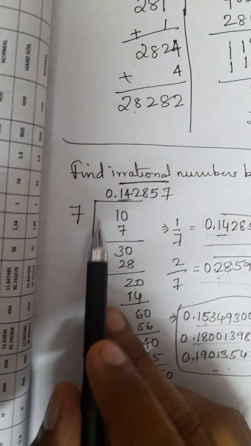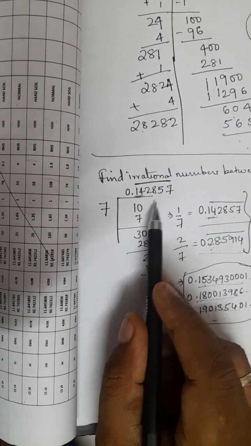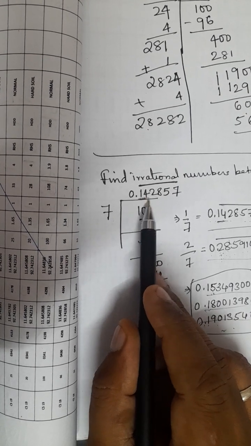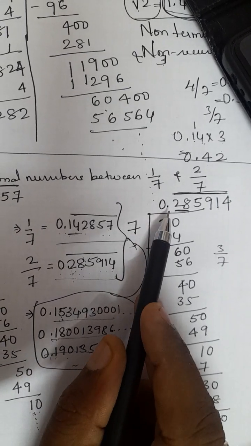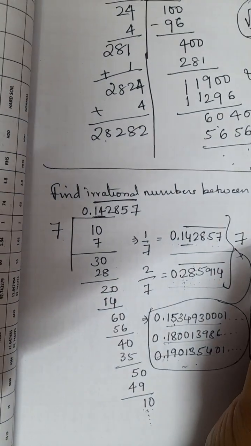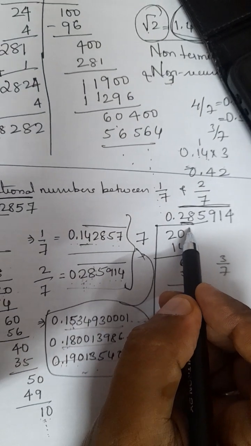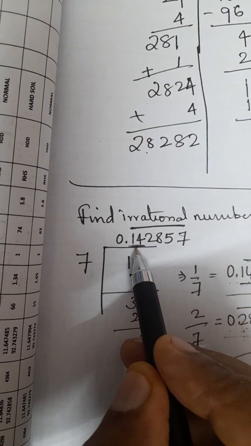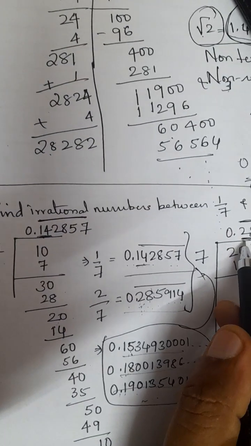Just look into this. 1 by 7 is 0.142857. And when you are saying 2 by 7, you are getting 0.28. So you see here, this is 14, and this is exactly 2 times it. So 14 into 2 comes to 28. So 2 by 7 is 0.28. When this 0.14 is multiplied by 2, you get 0.28.